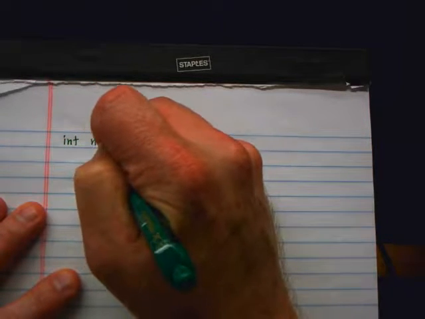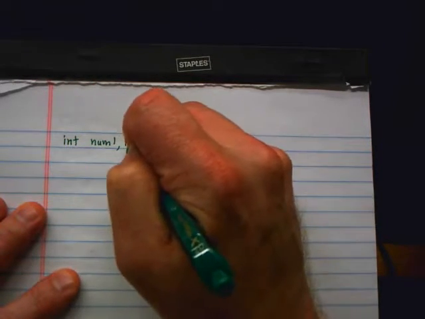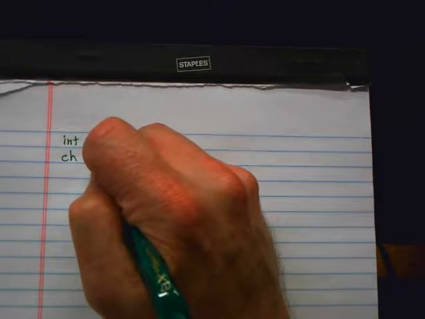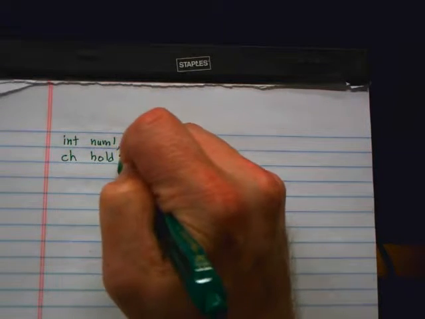So I'm going to have int num1, num2. I'm going to make a character variable, char, and I'm going to call it hold. I could give it any name in the whole world. Hold. I'm calling it hold because I'm going to use it to hold the comma. Okay? Then I would give directions.